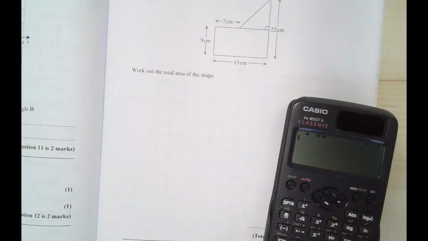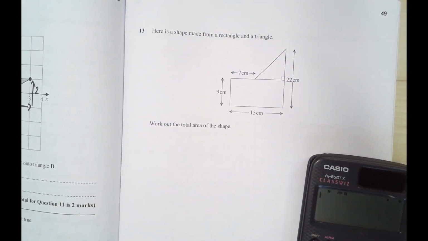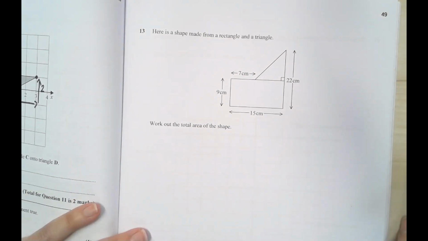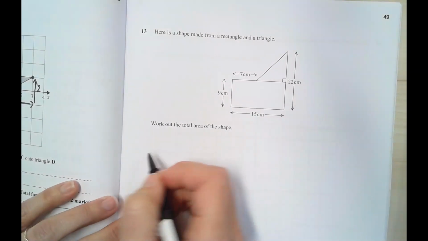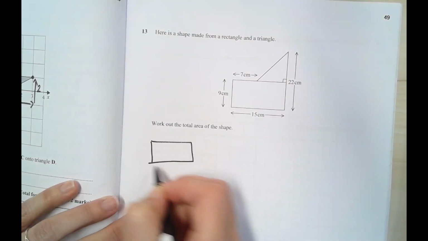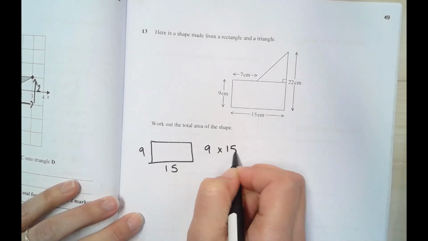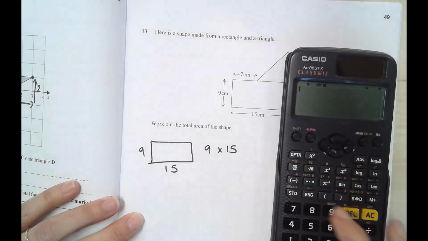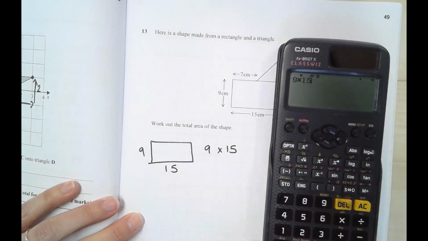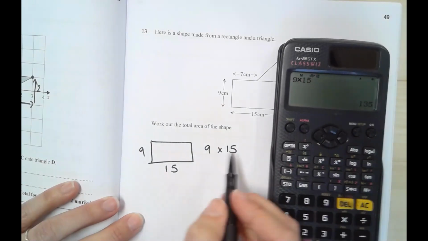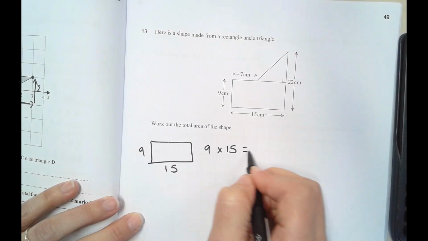Okay, let's go to question 13. So we've got a compound area here made up of a rectangle and a triangle. So first of all, I could find the area of my rectangle, and that's going to be 9 times 15. Use my calculator, and that gives me 135 centimetres squared.